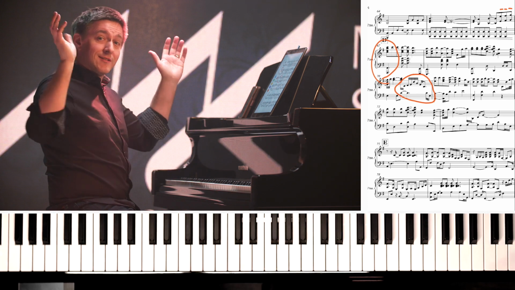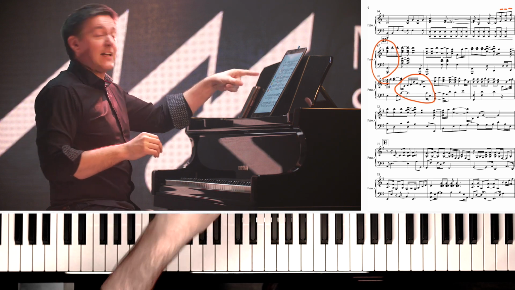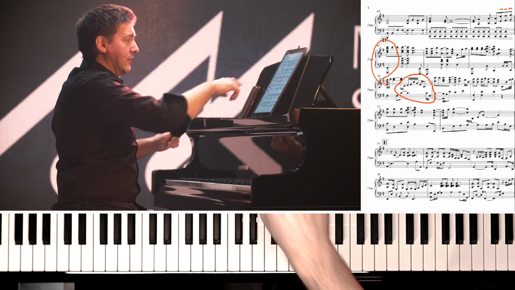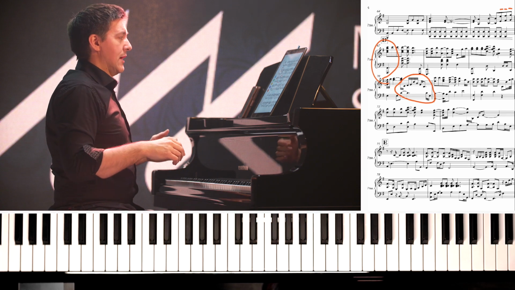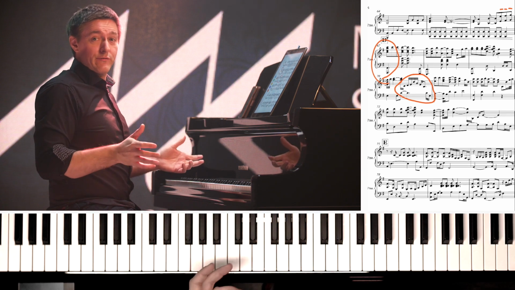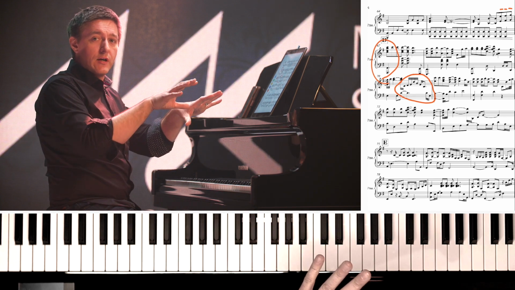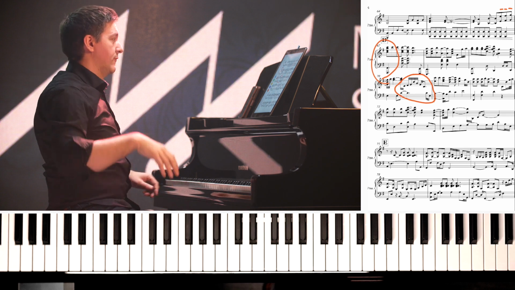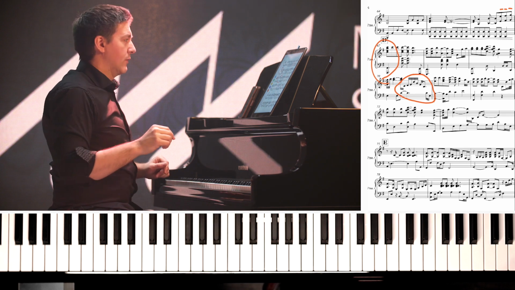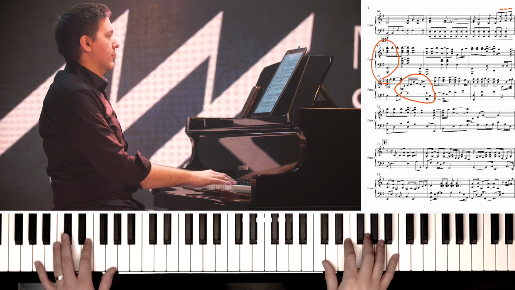This, even though we're at a double forte at this point, that should not be at a double forte. That little section right there that I've circled should actually be closer to like a mezzo forte or even a mezzo piano. It's just like a little ripple that you're hearing underneath these two big layers of volume. And I'll play it again so you can really hear what I'm talking about, and I'll start right at the top of the chorus.